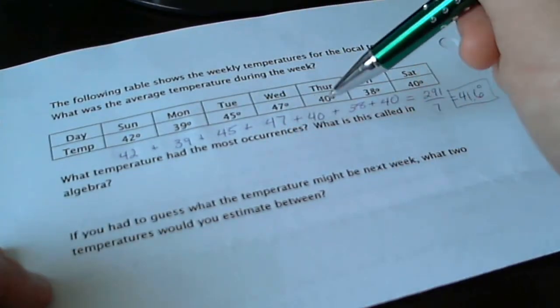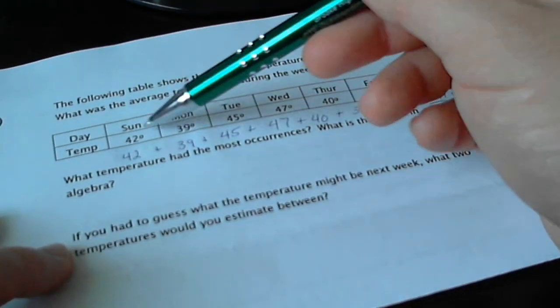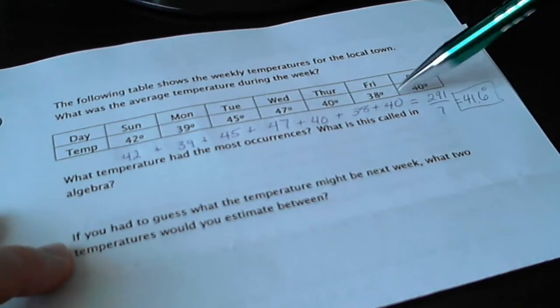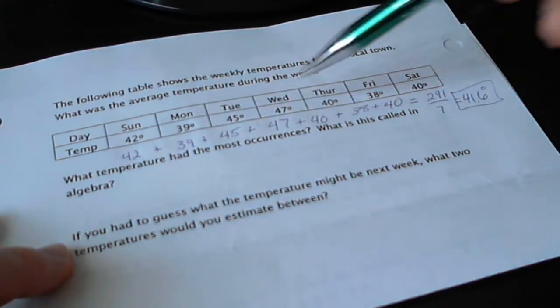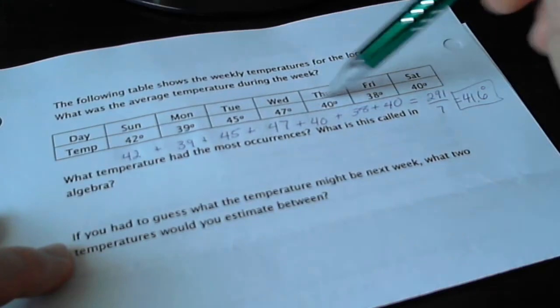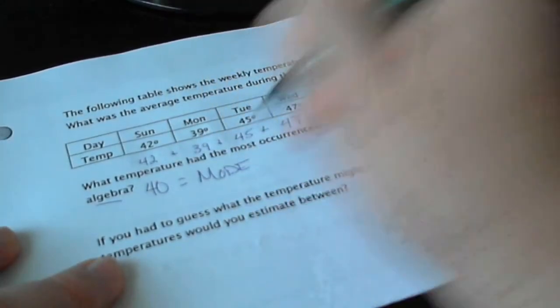What temperature had the most occurrences? What is this called in algebra? Okay, let's see if we can find a temperature that repeats. 42 doesn't repeat ever, neither does 39, neither does 45. 47 doesn't either. It looks like the only one that repeats is 40. So 40 degrees, and what is this called in algebra? This is the mode, the most often occurring number.